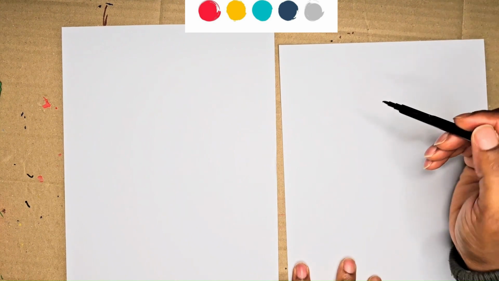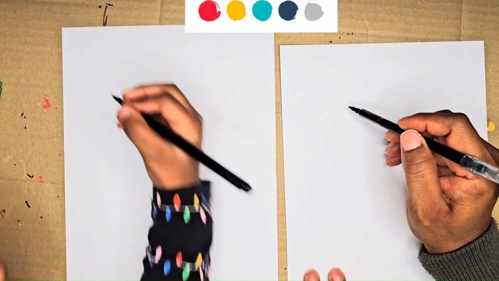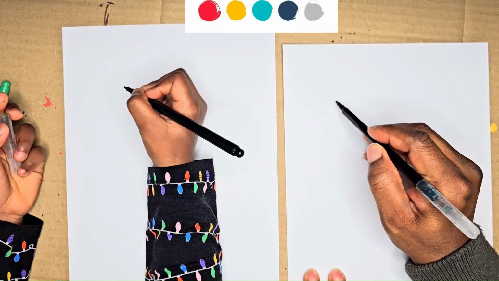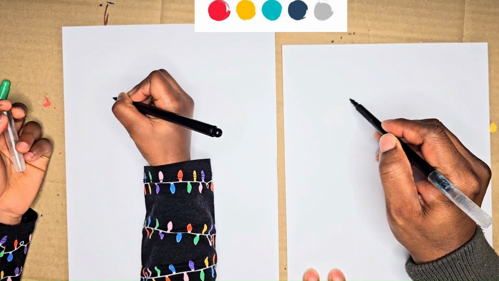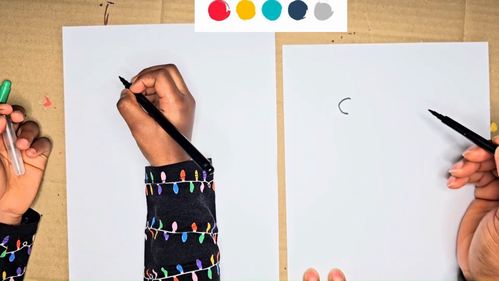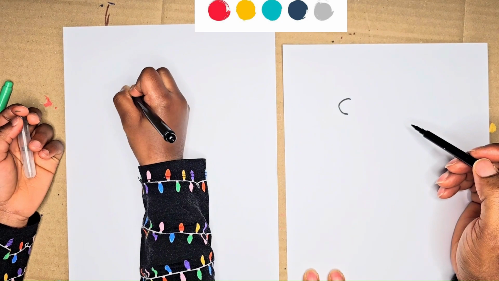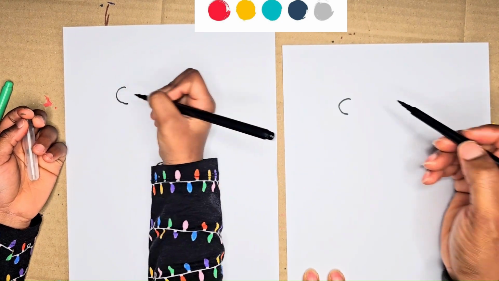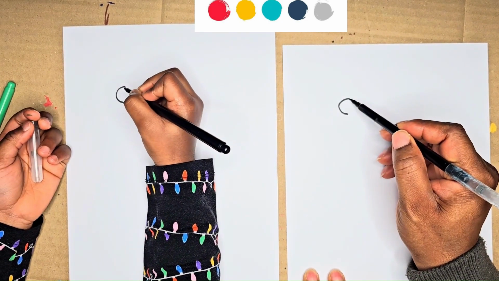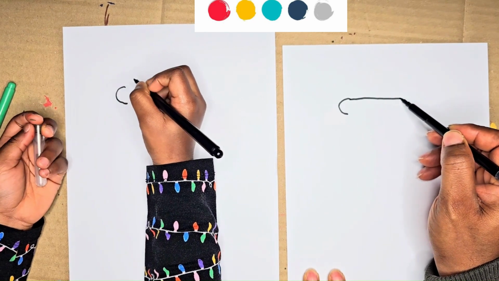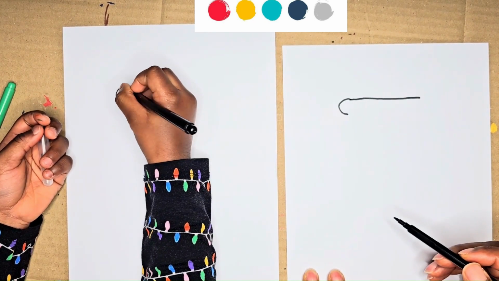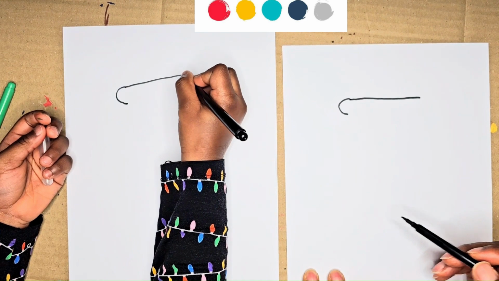Okay, so let's draw a book when the book is standing. When the book is standing like this, just draw a curve like this. Like a C. This one. Yeah, only one. Then from this point, make it go straight out. It's like a taco. Yeah, just draw it straight.